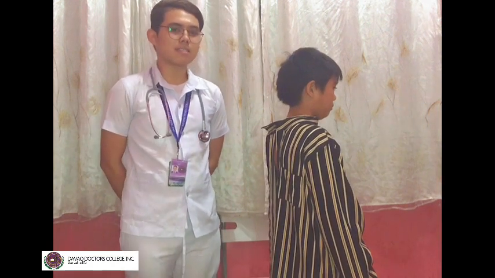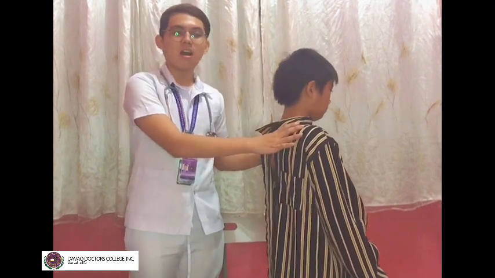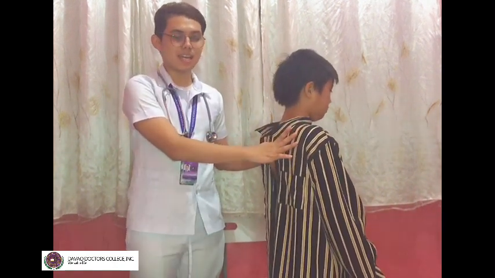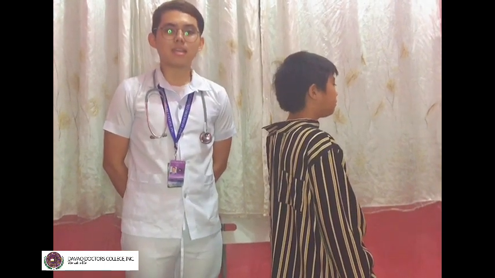So after that, I have observed normal findings in the patient because the spine of the patient is vertically aligned. Next, in assessing for lateral deviation of the spine, or scoliosis, we need to observe the standing client from behind and ask the client to bend forward at the waist, and observe from behind.